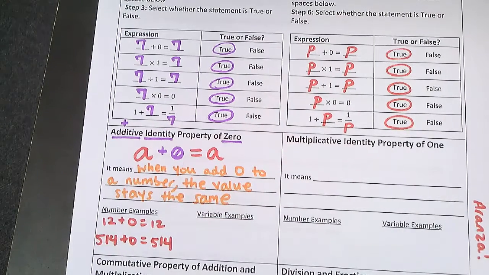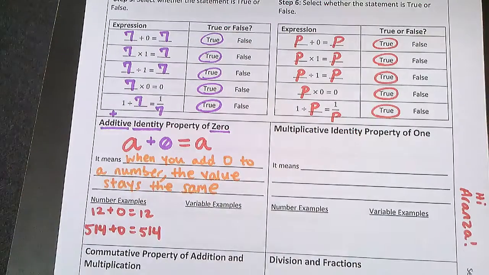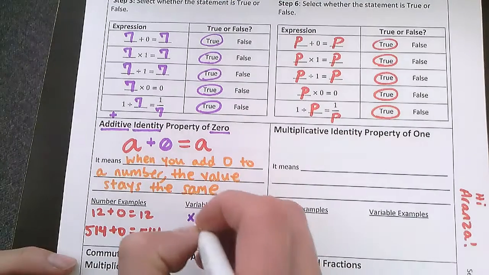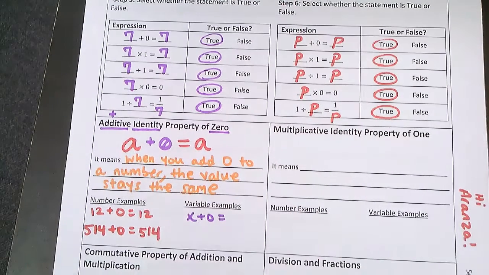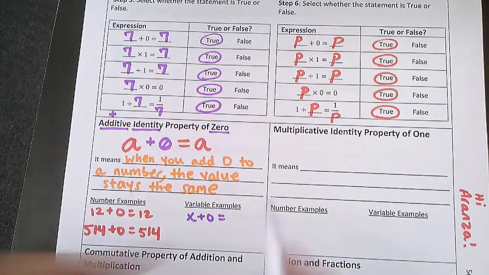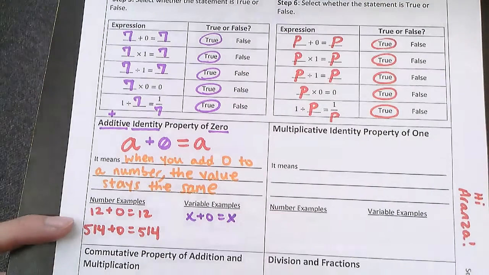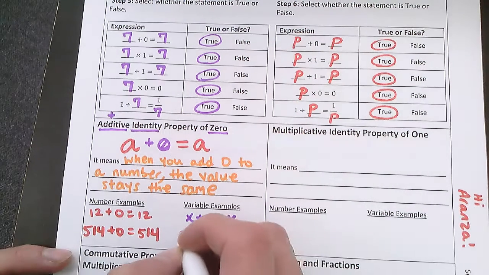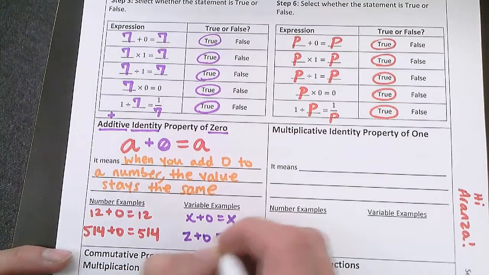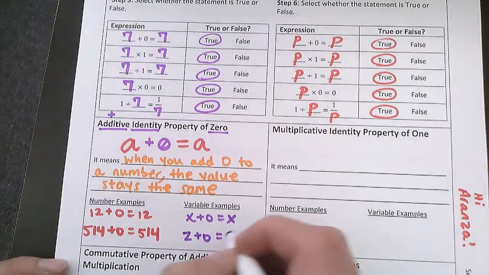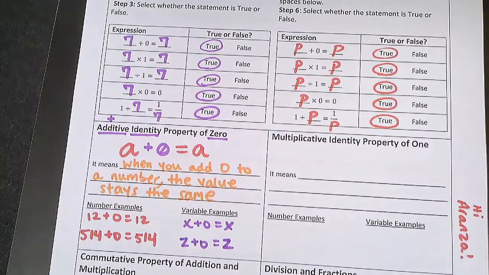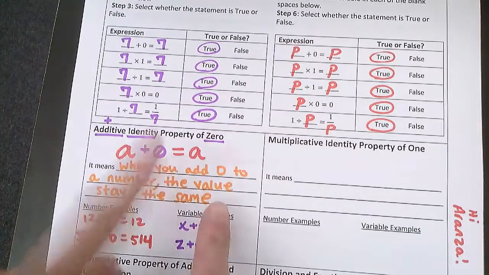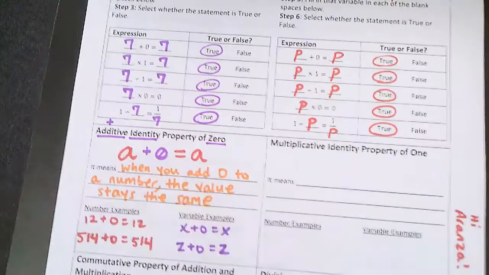Now let's write in some variable expressions. Let's say you have the variable x, and you add 0 to it. The value of x is going to stay the same. The expression is going to stay the same. It's just going to be x. Choose any other variable you want. Let's say the letter z as your variable. Z. If you add 0 to it, the expression is going to stay the same. It's also going to be equal to z. So, additive property of 0, when you add 0, the value of the expression stays the same.